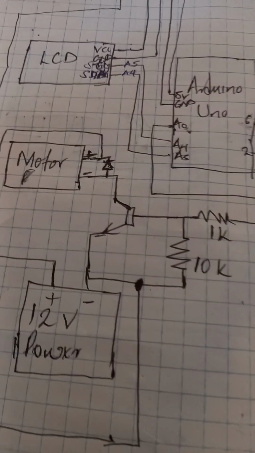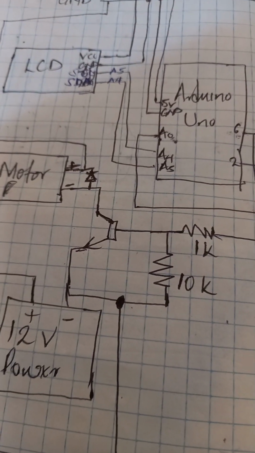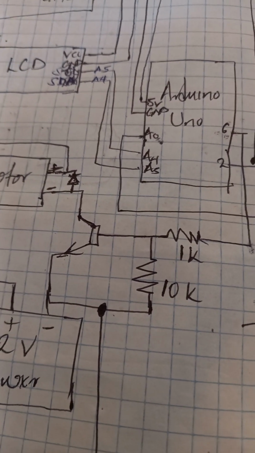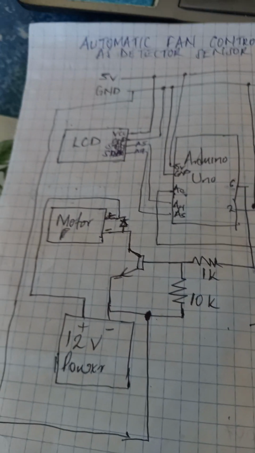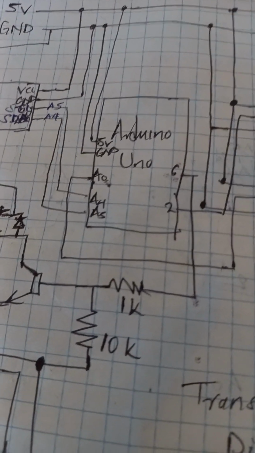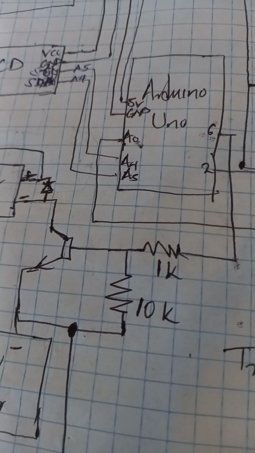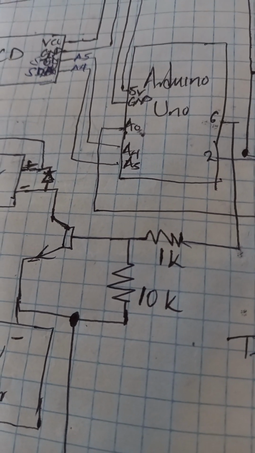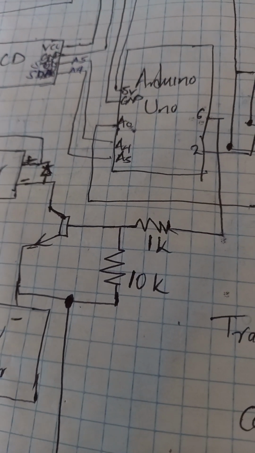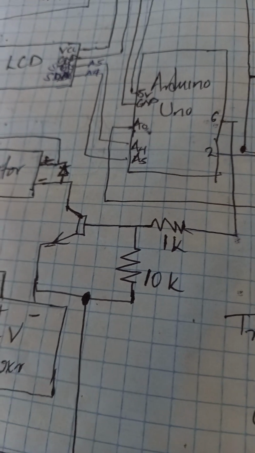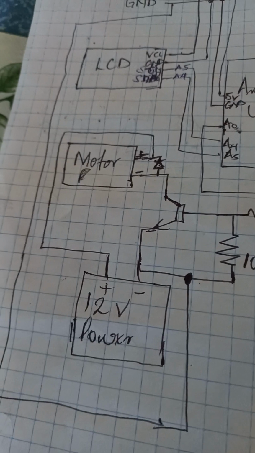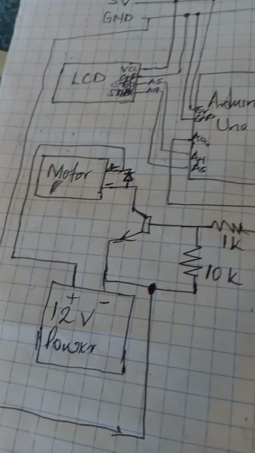Then for our motor, the transistor has the collector, emitter, and the base. The base is connected to this transistor. We have a voltage divider circuit here with a 1 kilo ohm resistor and a 10 kilo ohm resistor. The 10 kilo ohm resistor is grounded. Then from the base, we are connecting the motor to digital pin 6 on the Arduino board.